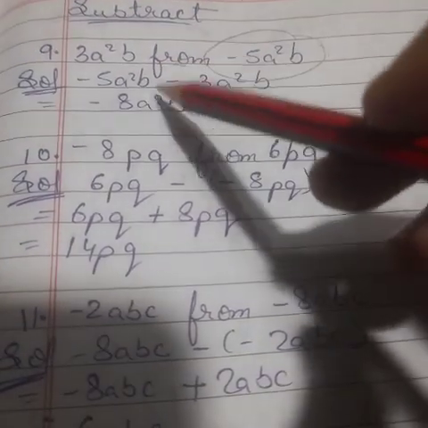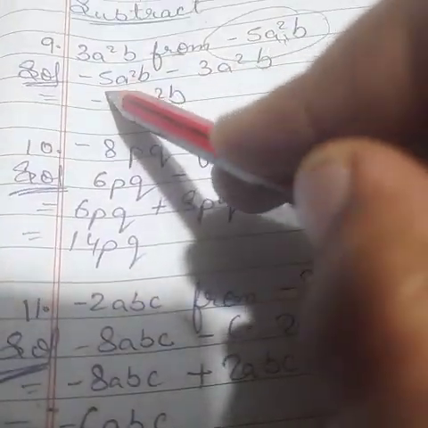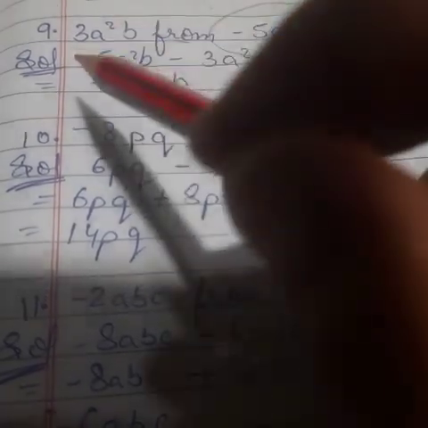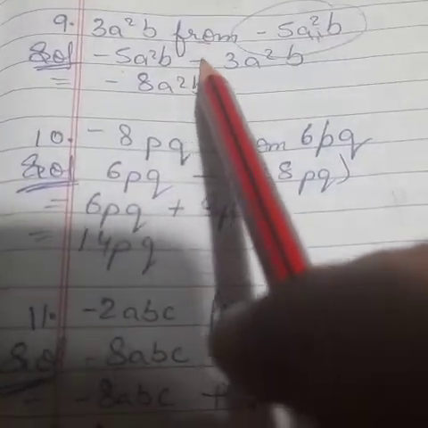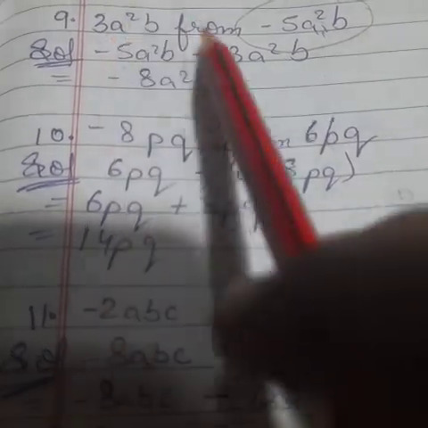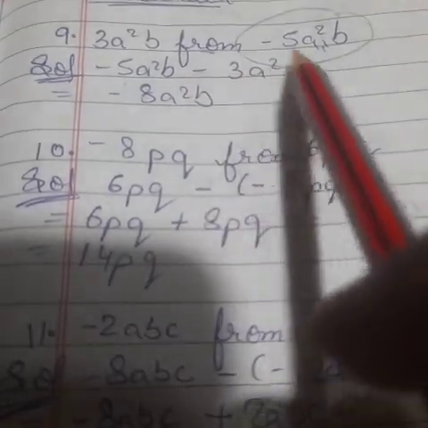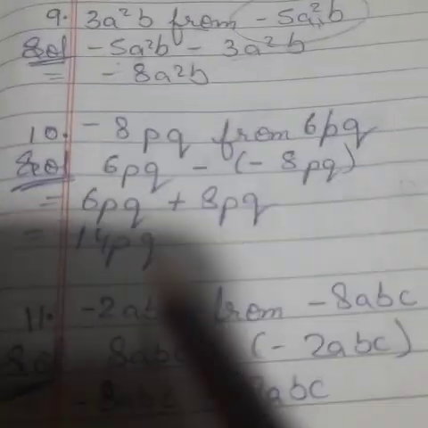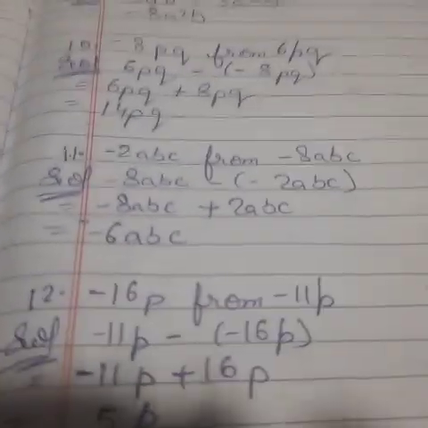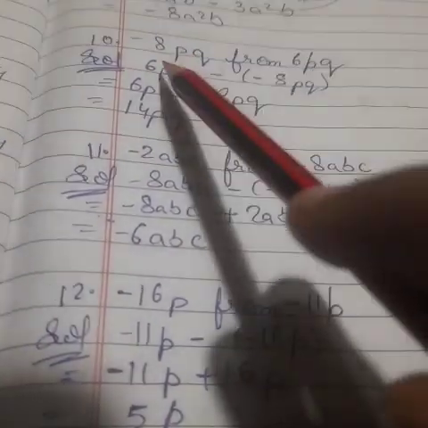We know that whenever a term is written after "from", you have to write that term first and then the previous one. Okay, so how will I write? I'll write minus 5a square b. Then this sign is not the symbol of this number, this sign is the symbol of subtraction. Okay, so minus 5a square b minus 3a square b. Okay, a square b same, so minus minus plus 5 plus 3 is 8, bigger number is 5, so the sign is minus 8a square b. 10th one, minus 8pq from 6pq, written 6pq.